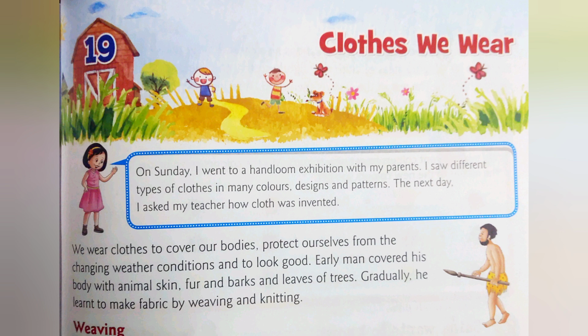On Sunday, I went to a handloom exhibition with my parents. I saw different types of clothes in many colors, designs, and patterns. The next day, I asked my teacher how cloth was invented. Okay, friends. So, do you know how clothes are invented? Come on, let us see today.